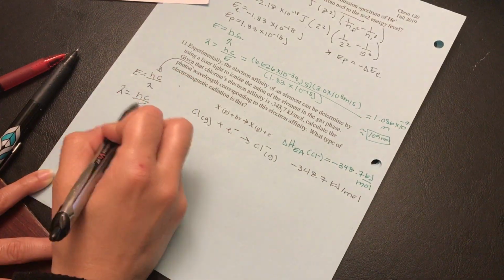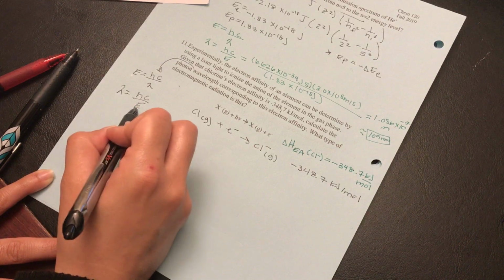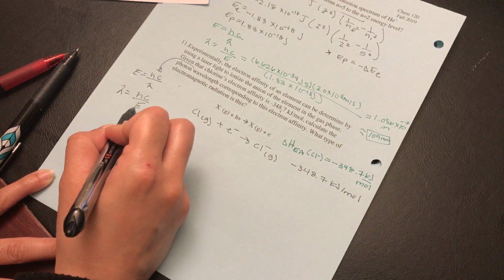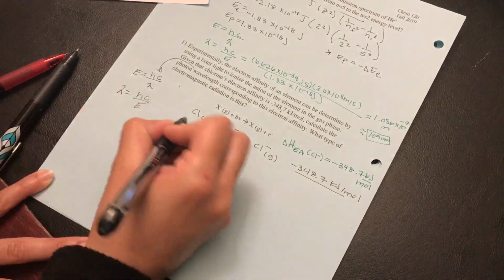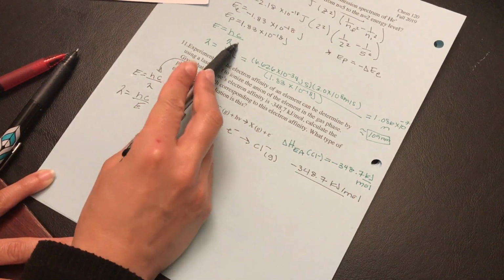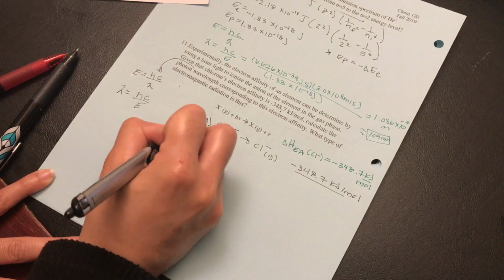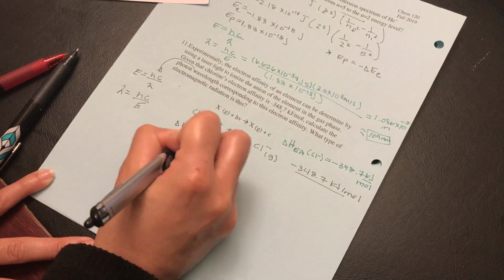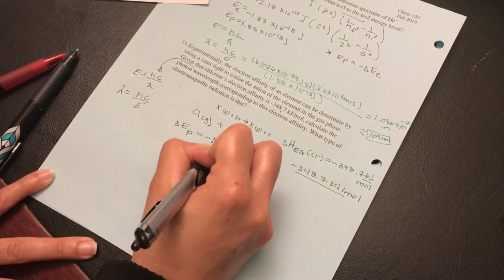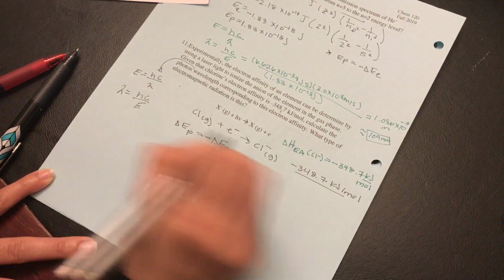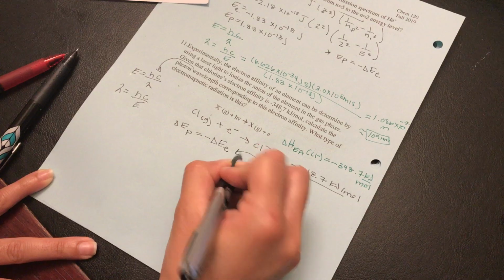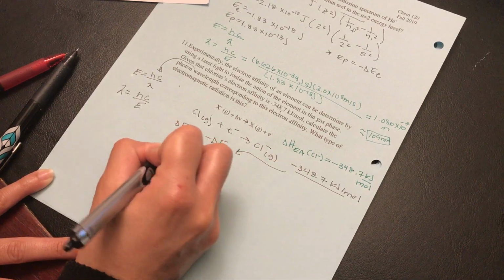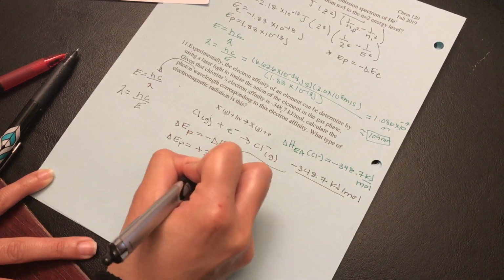Well, to do that, I have to make sure I have the energy of my photon. I'm given the energy of the electron, right? So it's working a little bit more backwards than what we were doing up here. The energy of the photon is equal to the energy emitted by the electron. So this negative 348.7 kilojoules per mole for my electron is equal to the energy of the photon, but positive.